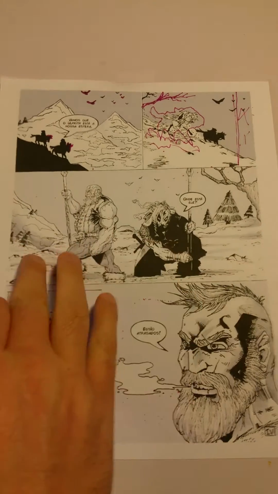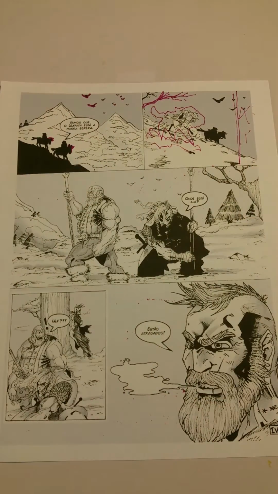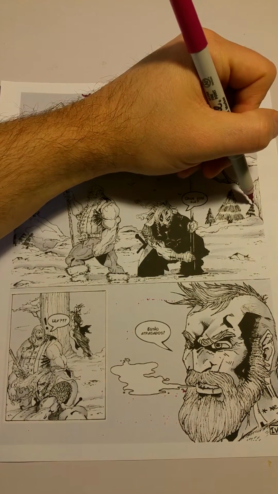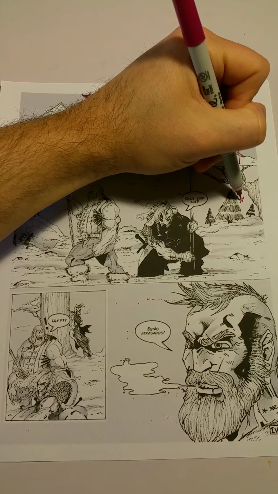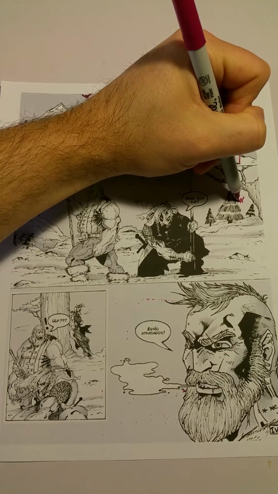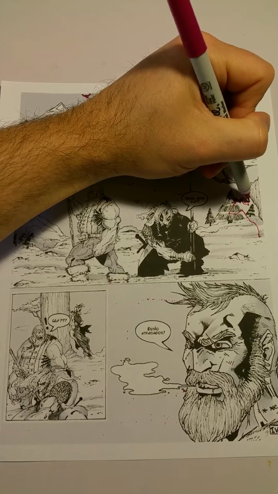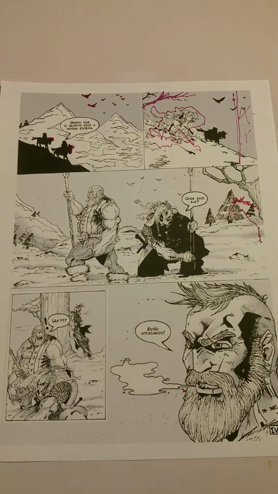If these are the same guys as these, which I can't tell, I guess they are, then maybe they've gotten off their horses. There needs to be some horses back here somewhere. Even just something like this, so we know it's them.